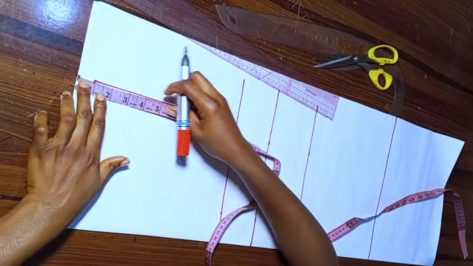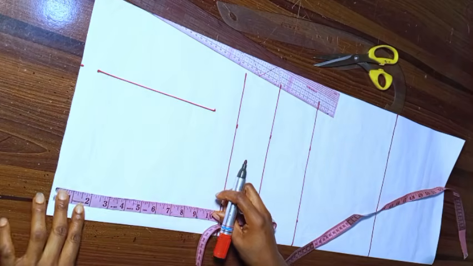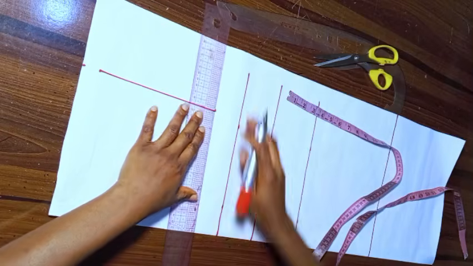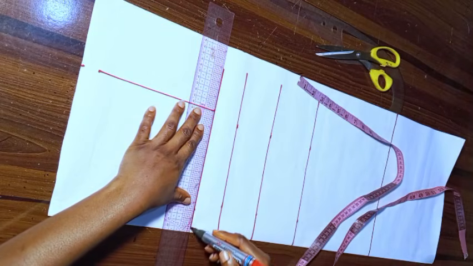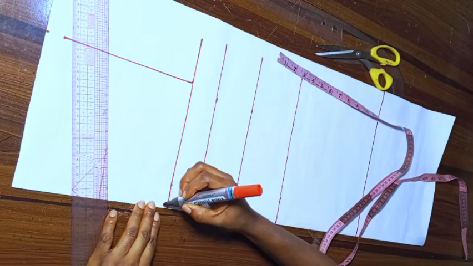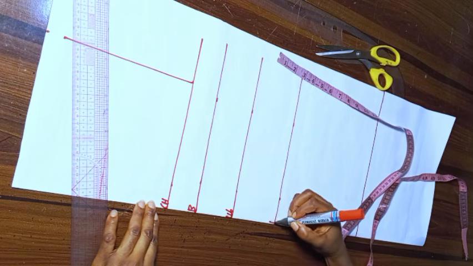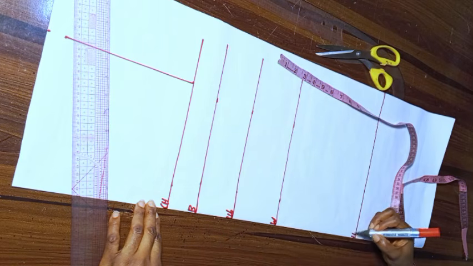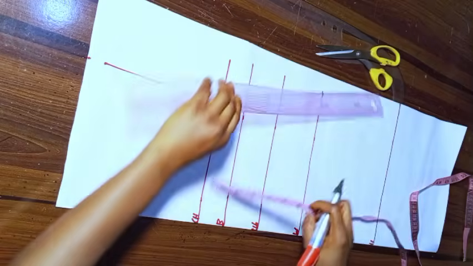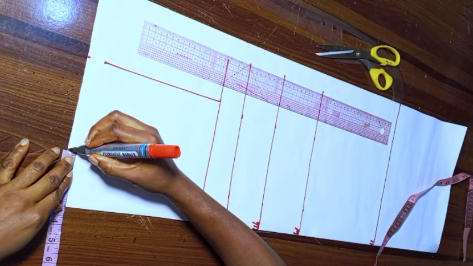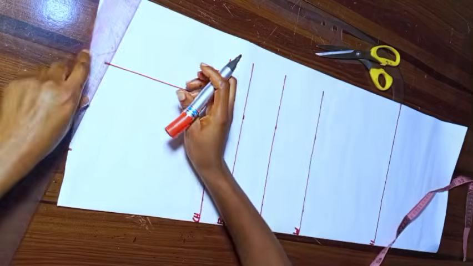Next, I'll measure what I have from the shoulder to my armhole point. I have 9. I'll mark it out here. After that, I'll connect a straight line, which will be my chest line. So here is my chest line, my bust line, my under bust line, my waist and then my hip line. Next, I'll mark down my basic neck width of 3 inches and I'll connect it down to my shoulder slope.